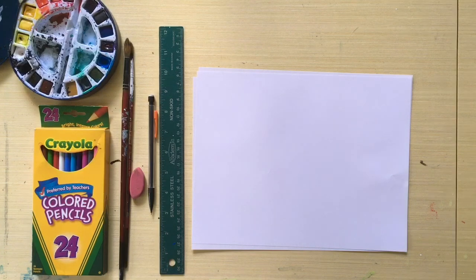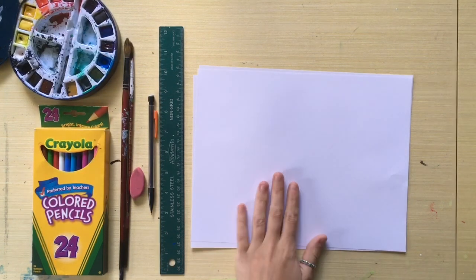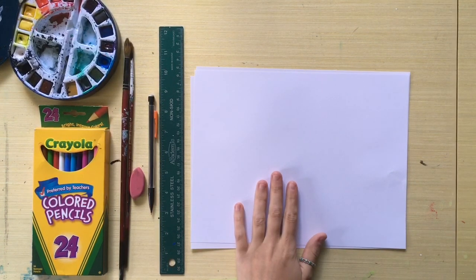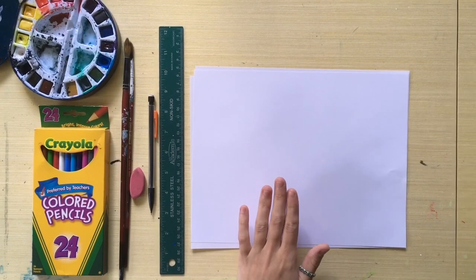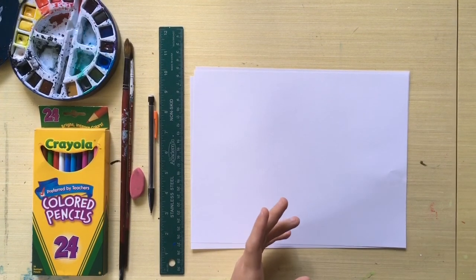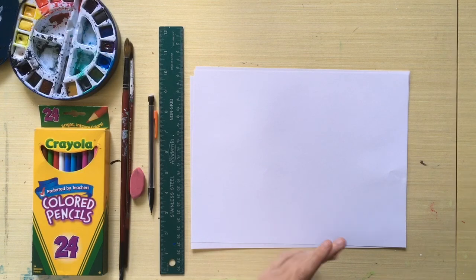The supplies you're going to need is an 8.5 by 11-inch piece of paper. If you have a bigger one, like if you have a sketchbook or just a larger piece of paper, that would probably be easier and be best to use. But if you just have 8.5 by 11, that is perfectly fine.